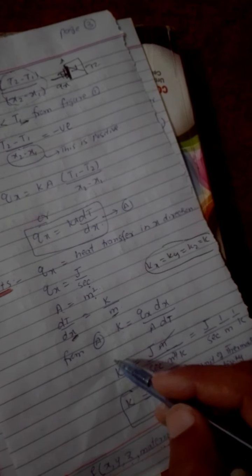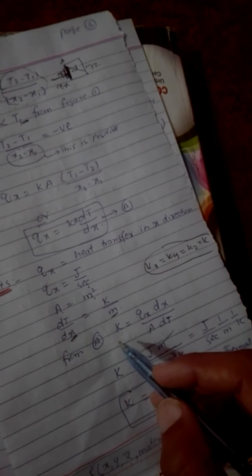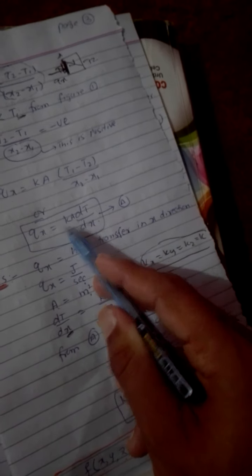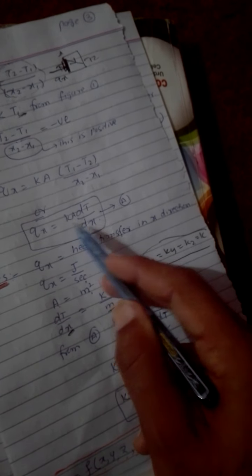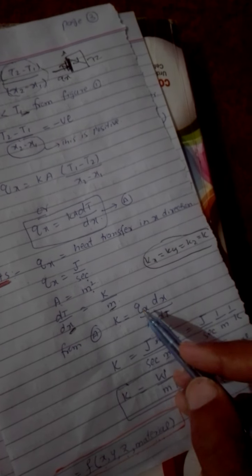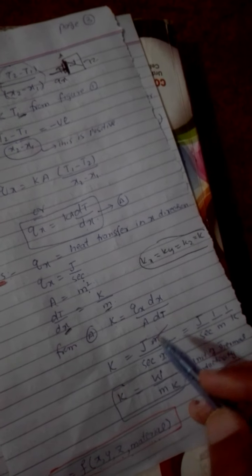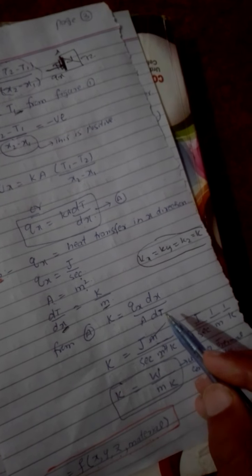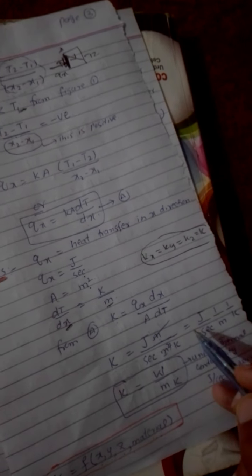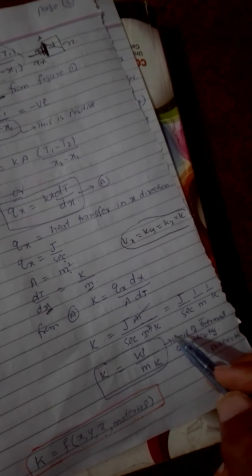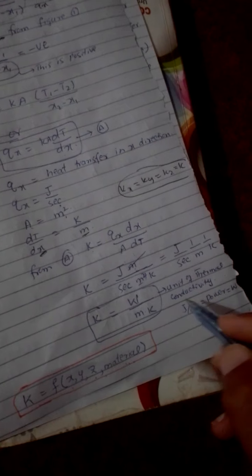So for thermal conductivity we rearrange this equation: dx into Qx divided by A divided by dT, which becomes thermal conductivity, and the final form is K is equal to Qx dx divided by A into dT. The unit of Qx is joule per second, this is meter, this is meter square, and this is Kelvin. So for simplicity, the final form is joule per second, 1 over meter, 1 over Kelvin, and joule per second is watt. The unit of thermal conductivity is watt per meter into Kelvin.